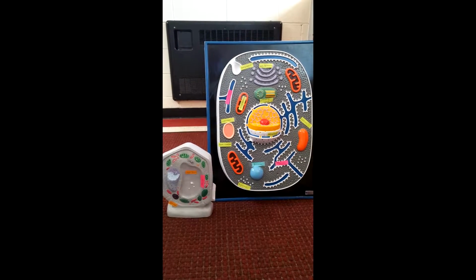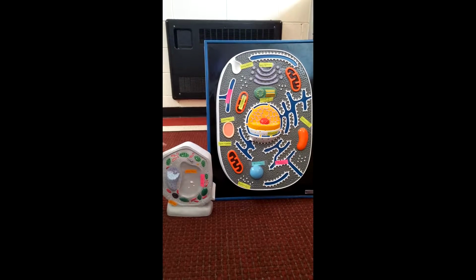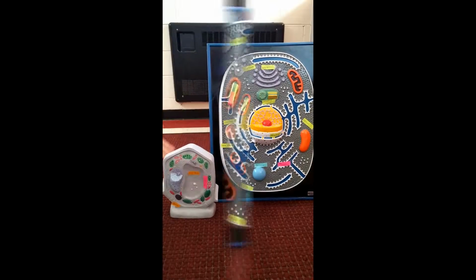Today you have a tour of the cell. This is an animal cell and this is a plant cell. We will start with the animal cell and move to the plant cell.